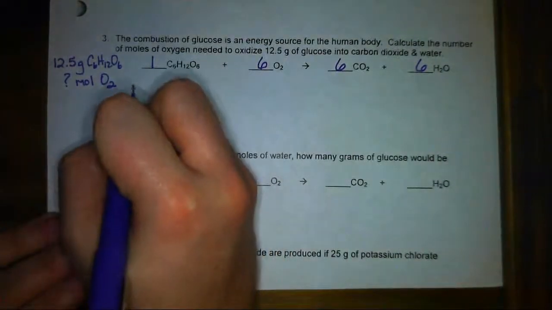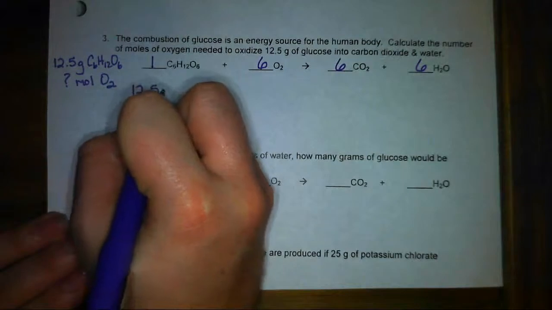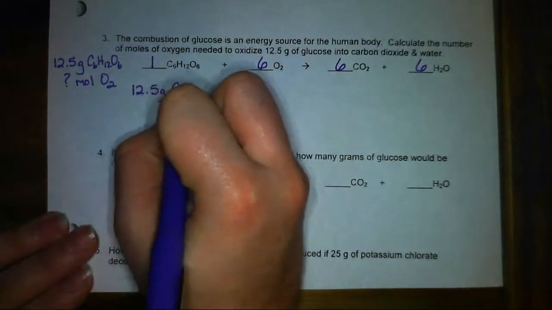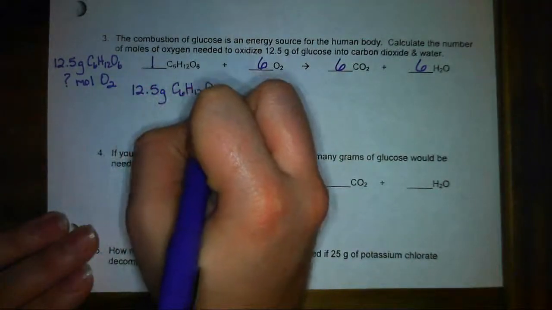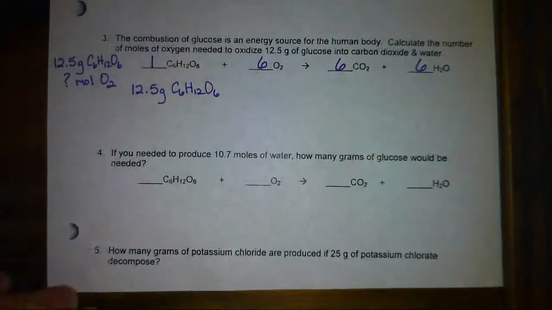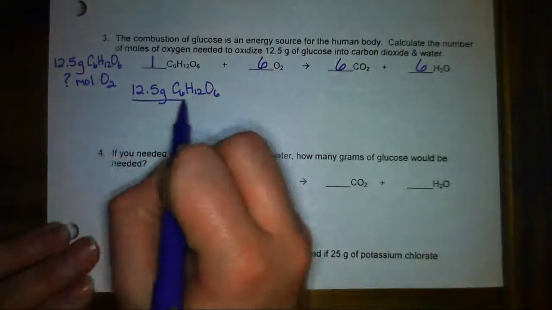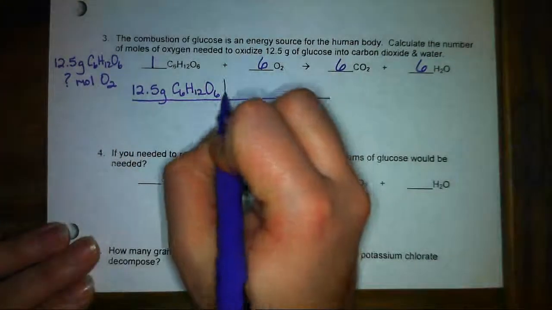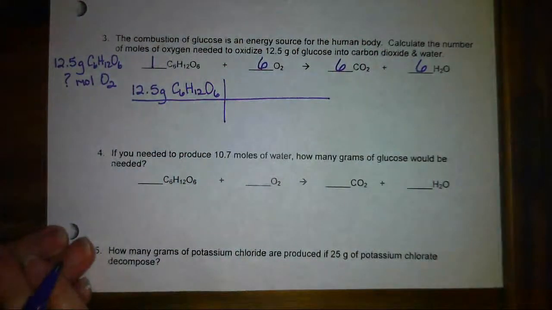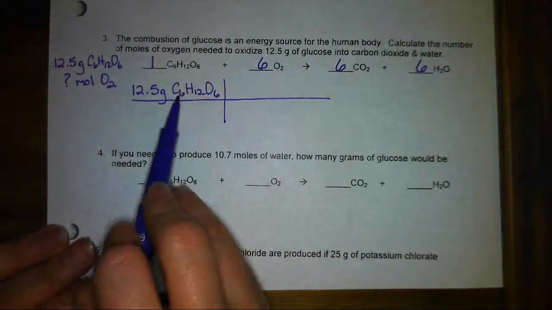Go ahead and start with the number that you are given. You will always start with the quantity of the substance that you're provided in the question. In this case, that's 12.5 grams of glucose. Draw your horizontal line, draw your vertical line. Now before I can go from moles to moles, I need to first go from grams of glucose to moles of glucose.